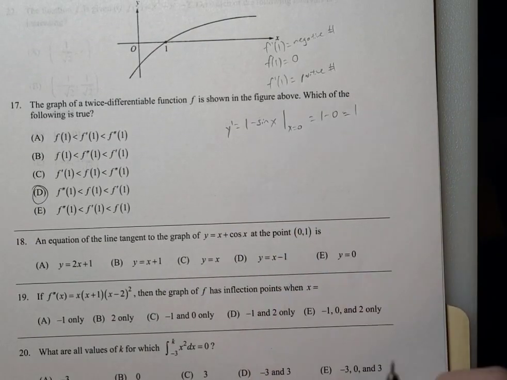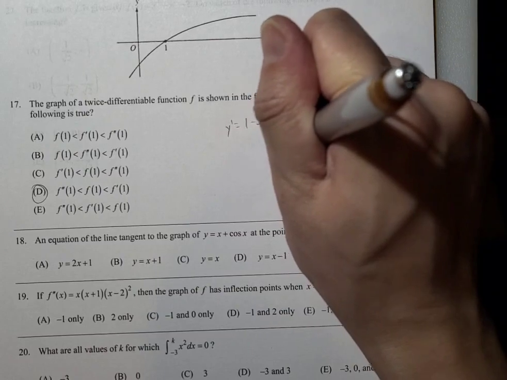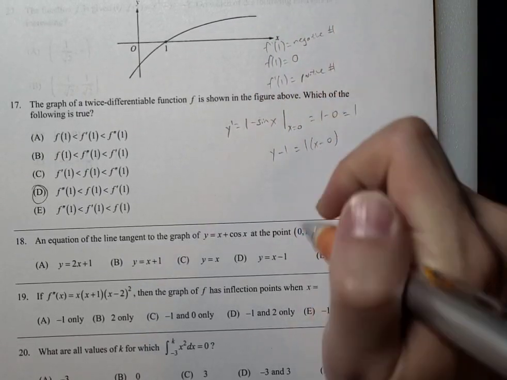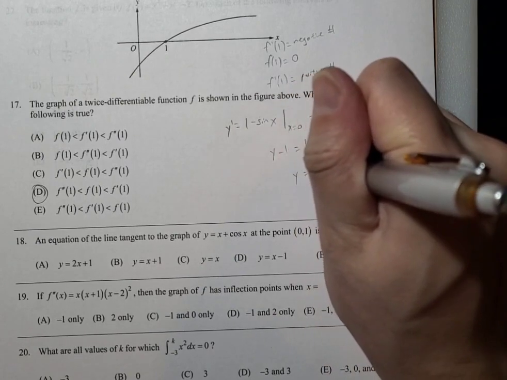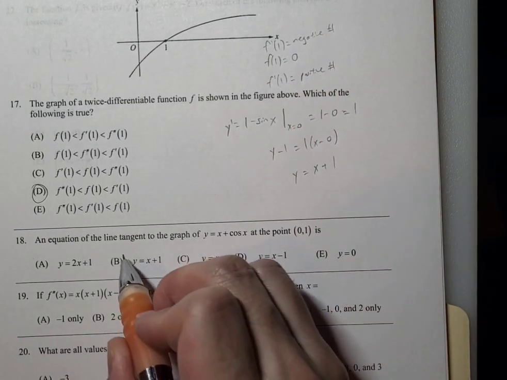We have a point. We can use point-slope form. Y minus 1 is 1 times x minus 0. So we can write it as y equals x plus 1. B.